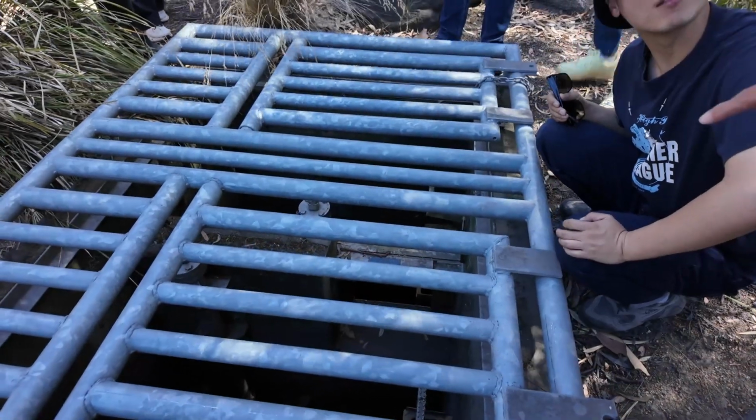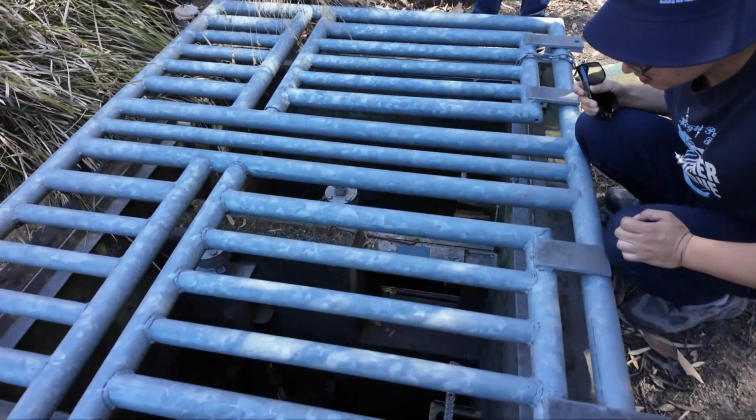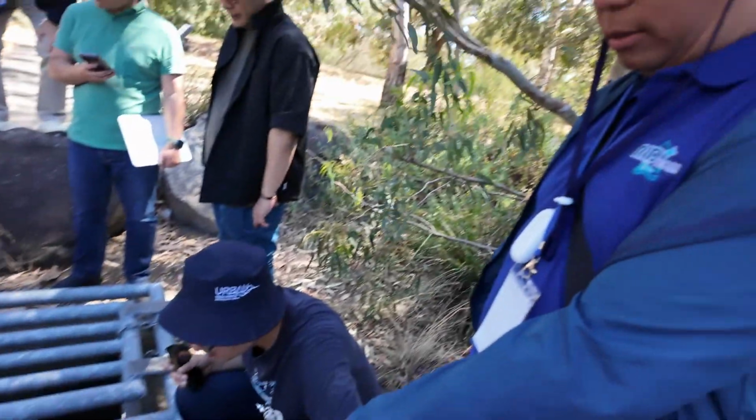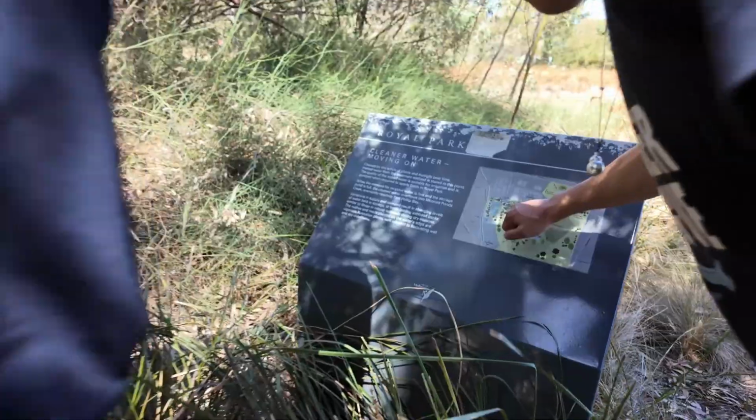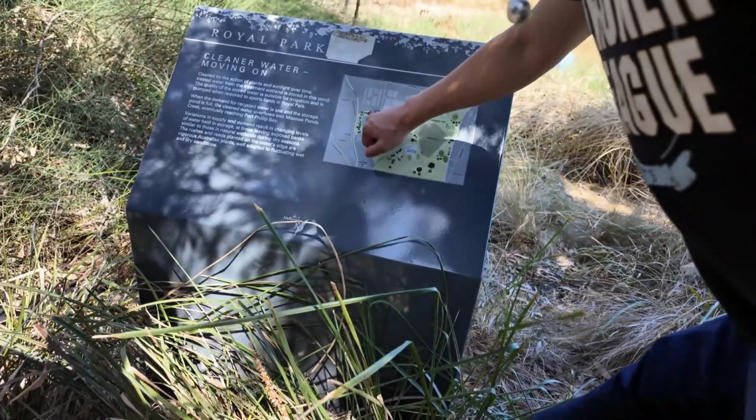But they still have some gates under there, and you can open those gates when the water is low. We should be feeding into this pond. Okay, this is the storage pond.